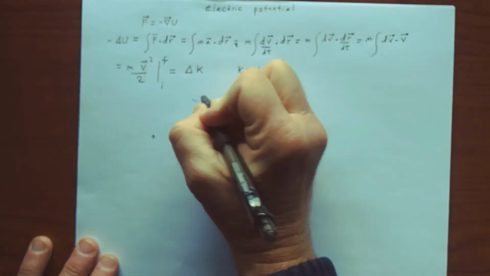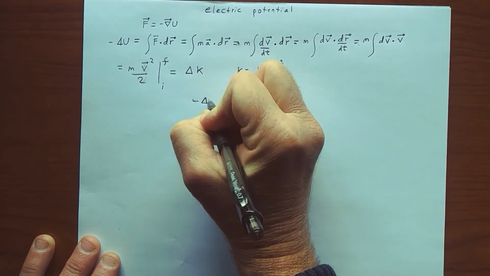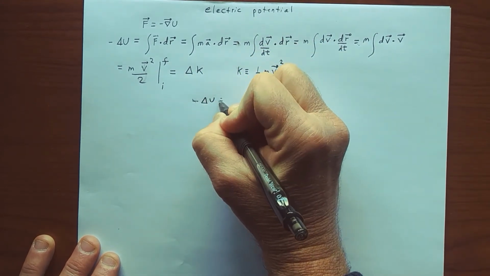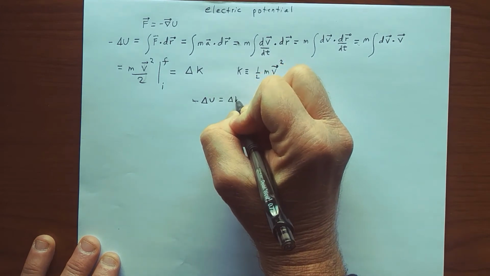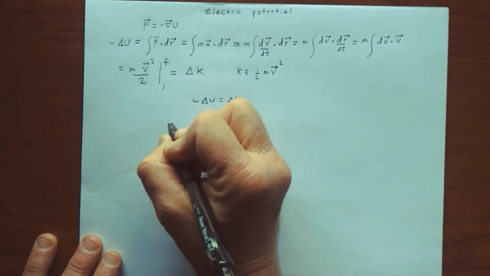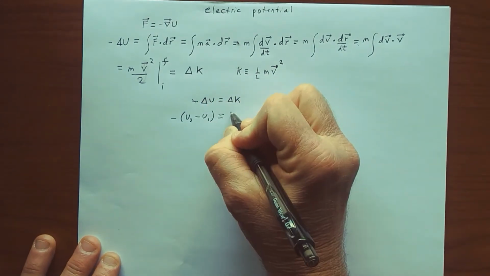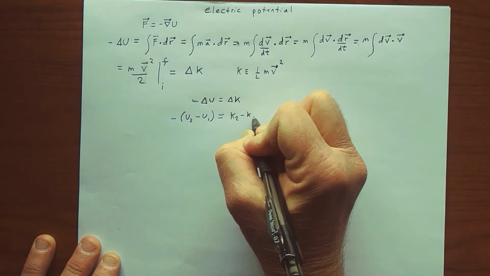And so we get minus the difference in U equals the difference in K, which looks like minus (U2 minus U1) equals K2 minus K1.